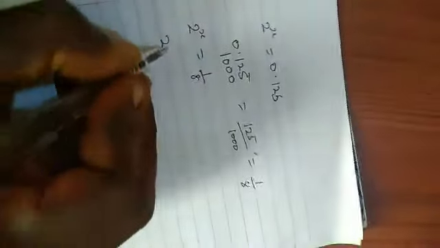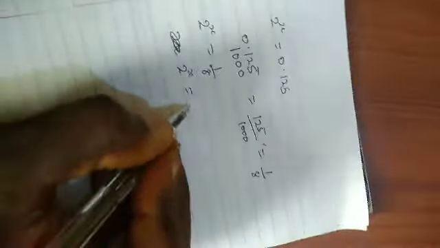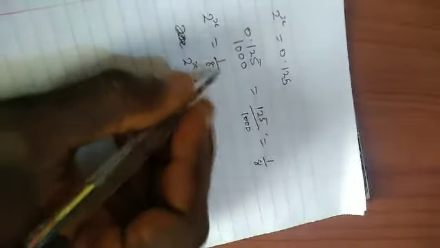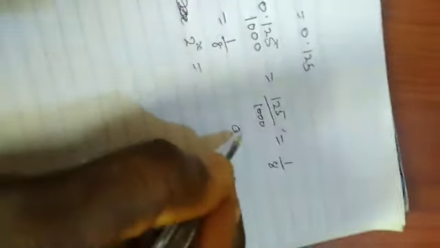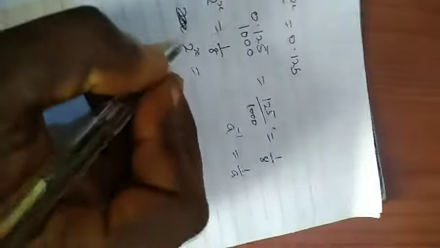Remember the law of indices that says that if you have a raised to power minus 1, it is the same thing as 1 over a. So if that is applied here, you have 2 raised to power x equals 8 to the power minus 1.